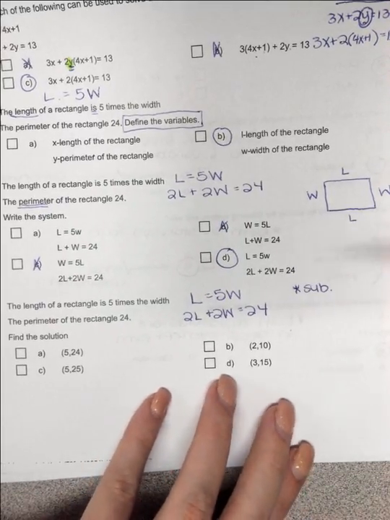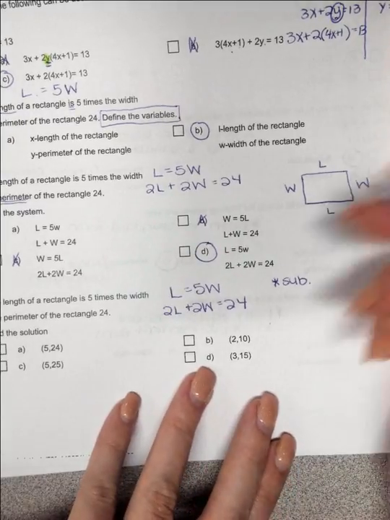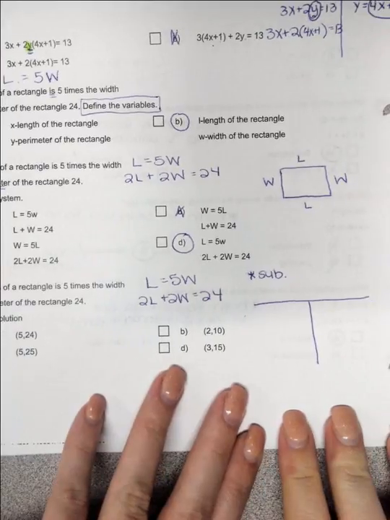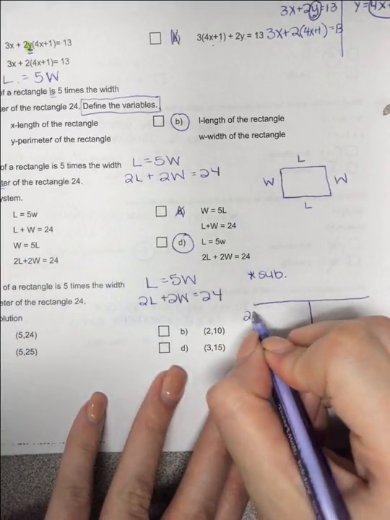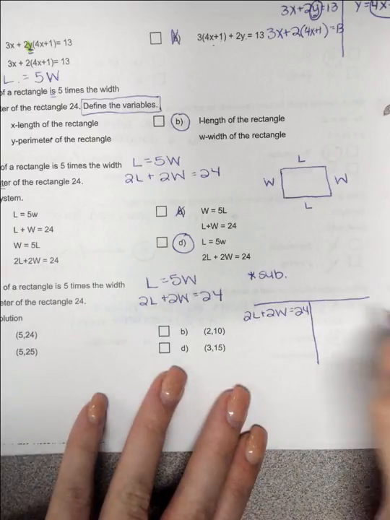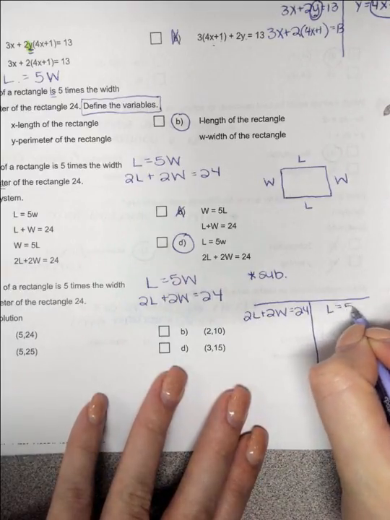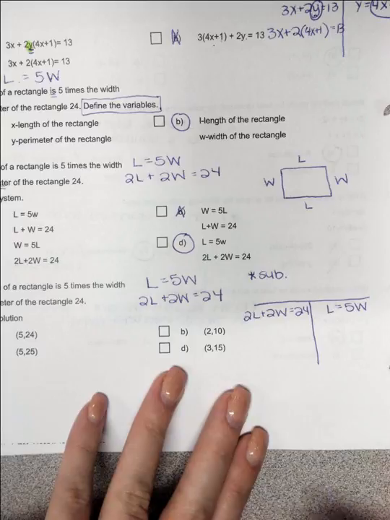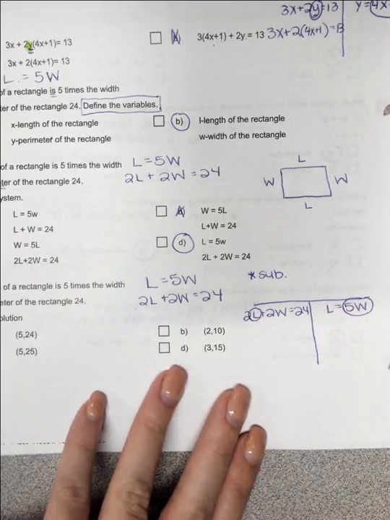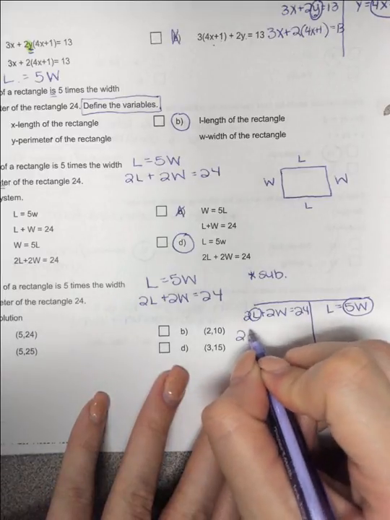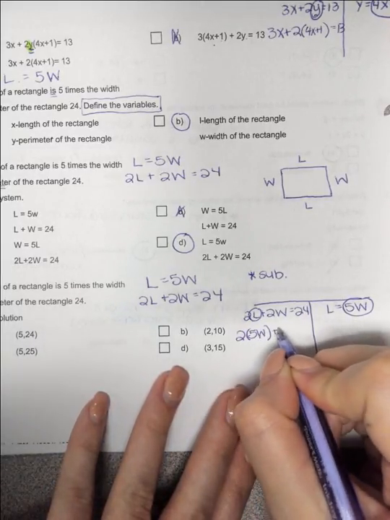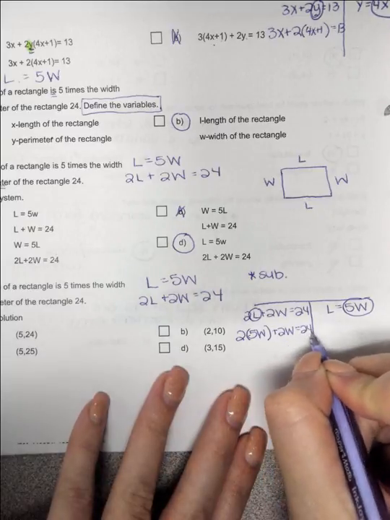So just to kind of increase your exposure to it, I'm going to show you our substitution steps. So again, we start with the bad news. 2L plus 2W equals 24. And our good news, L equals 5W. So anywhere there's an L, I'm going to put 5W. So 2, our new circle, is 5W plus 2W equals 24.